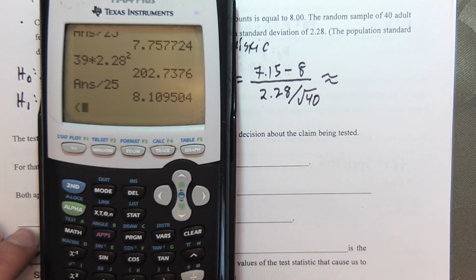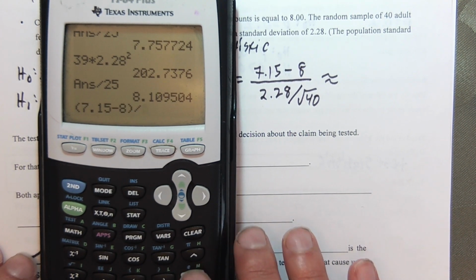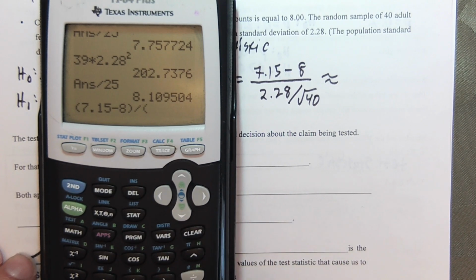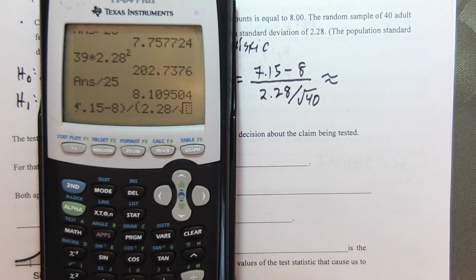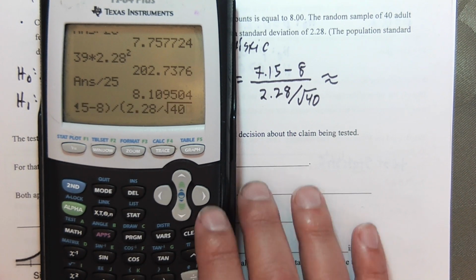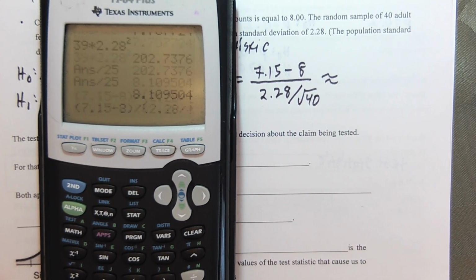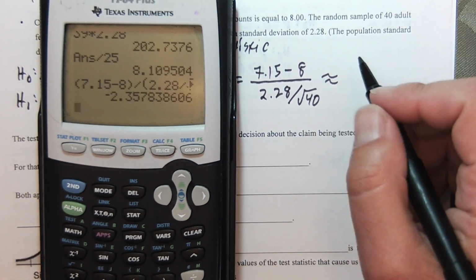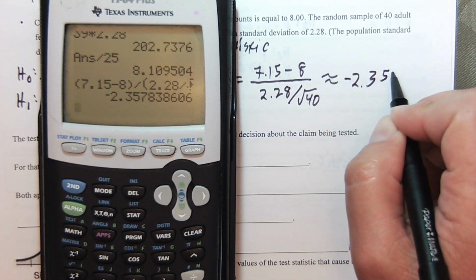So in parentheses up top, 7.15 minus 8, close, divided by, parenthesis, 2.28 divided by the square root of 40. Again, you'll really need to practice this a few times to get good at this. So this gives me negative 2.3578.